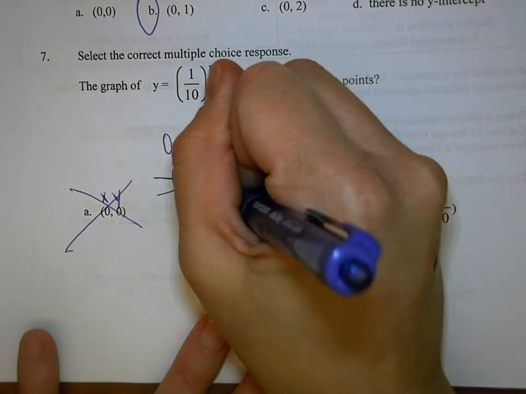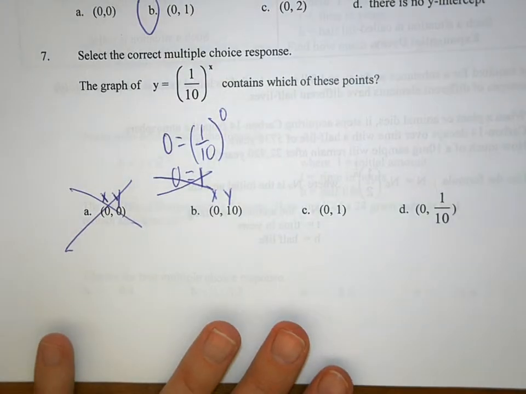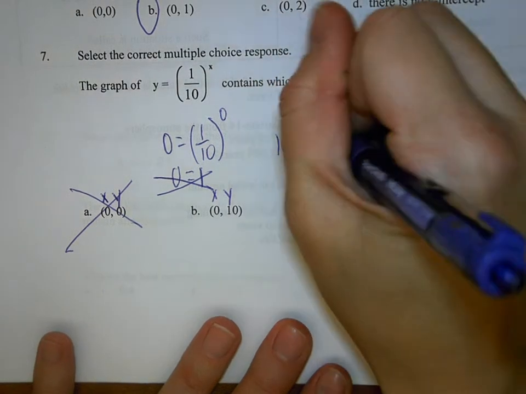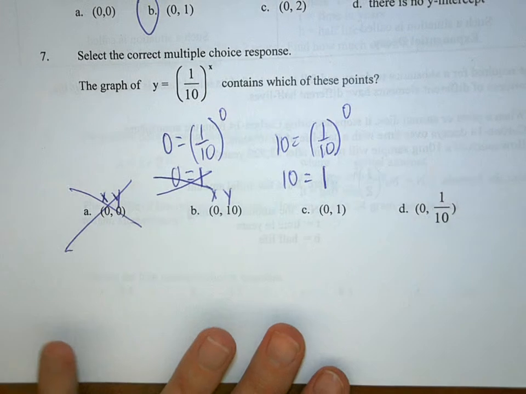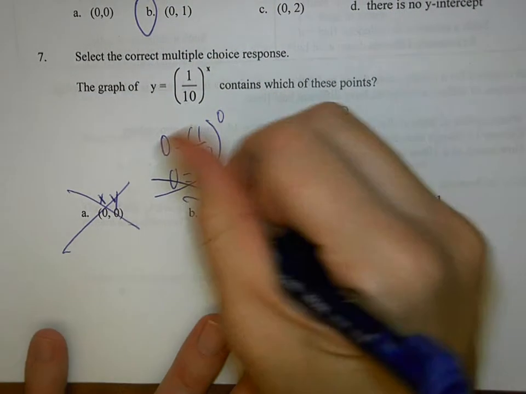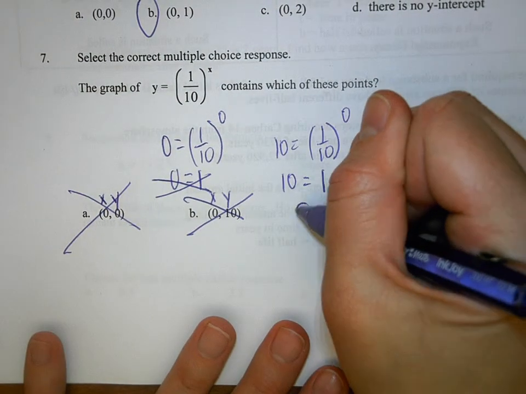Again, this is your x and your y. 10 equals 1/10 to the 0 power. 10 equals 1. Does that work? Good, the answer is C.